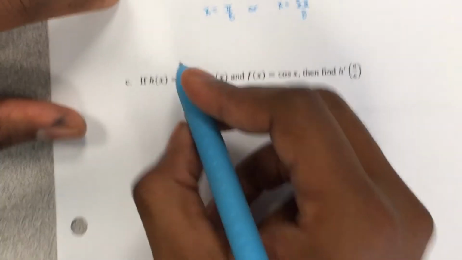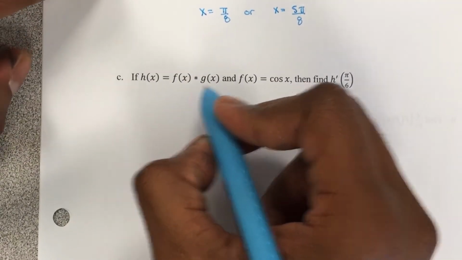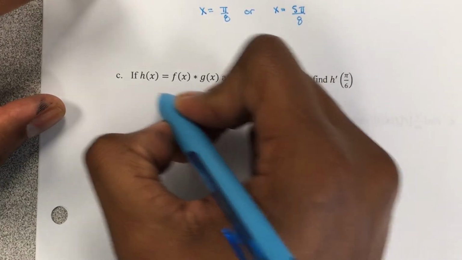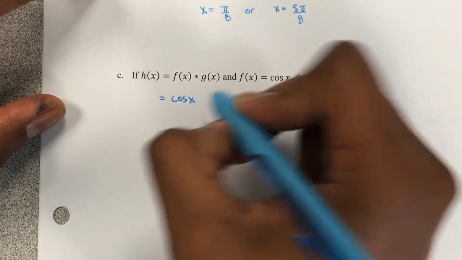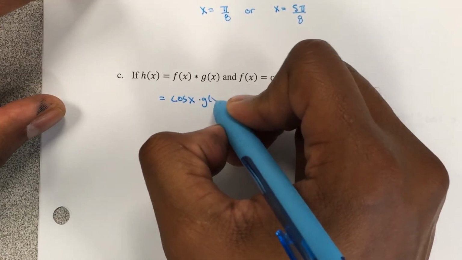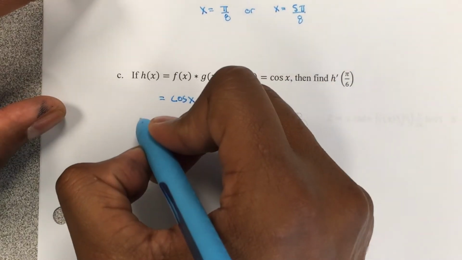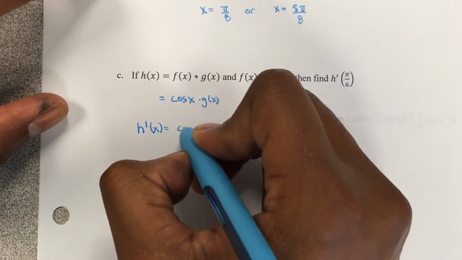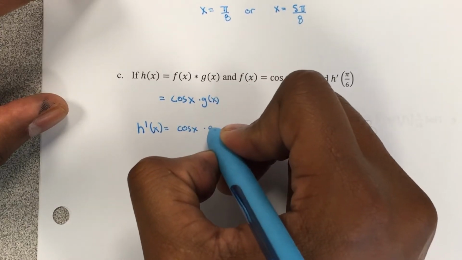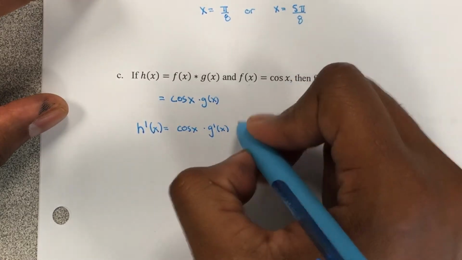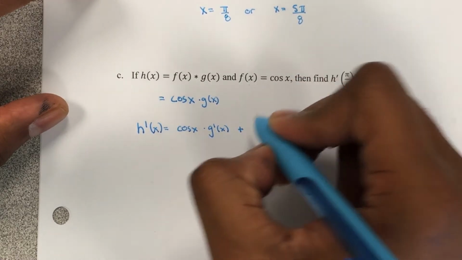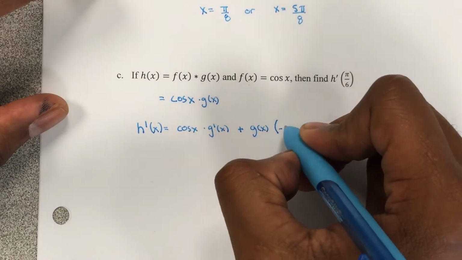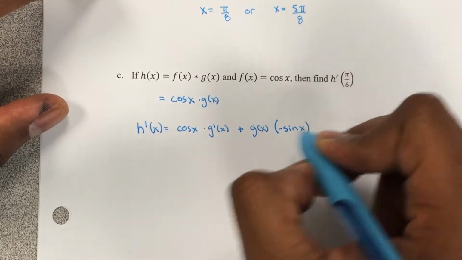For C, we have h of x is f of x times g of x, and f of x equals cosine x. So I would just put in h of x equals cosine x times g of x. And so if we're finding h prime of pi over 6, we're going to have h prime of x is cosine x times g prime of x plus g of x times the derivative of cosine, which is negative sine x.